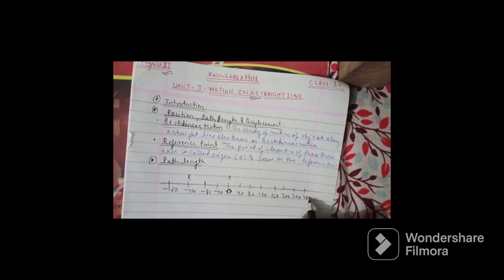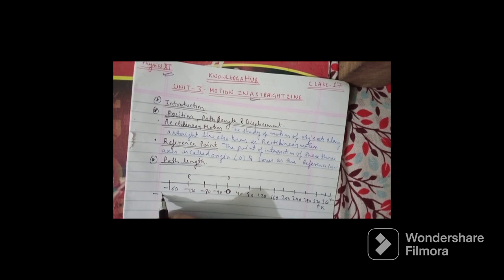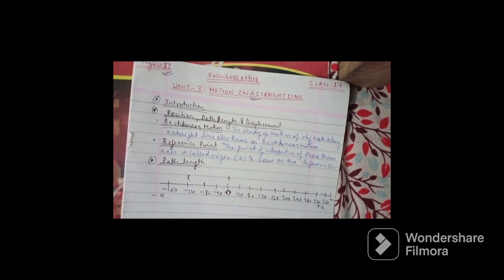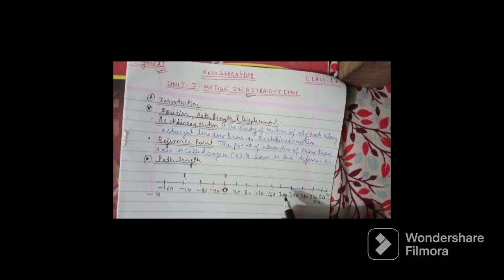240, 280, then we have 320, then further 360, then 400, and again 440. So this is your plus side, that is plus x, and this is the negative side, that is minus x here. From the origin to the left side it will be negative, on the right side it will be positive here. In the same way, this is the origin, at 240 it is Q, and this is P at 360.